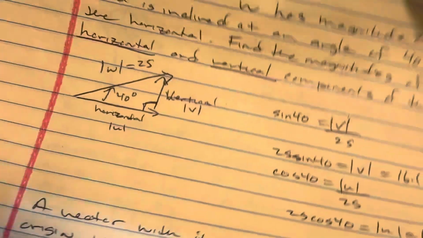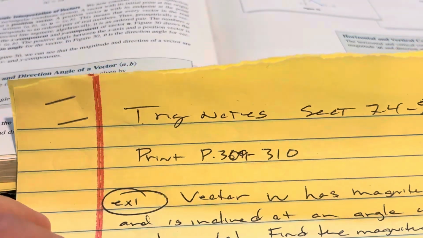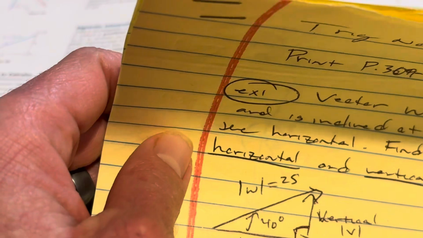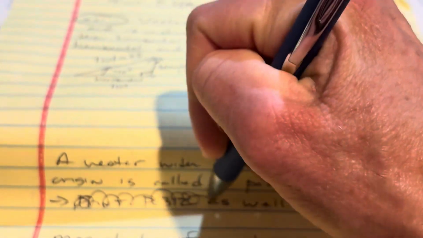Position vector. So let's talk about 312 as well, though I'm not going to give you those questions. We do not need to print 310 or 312.